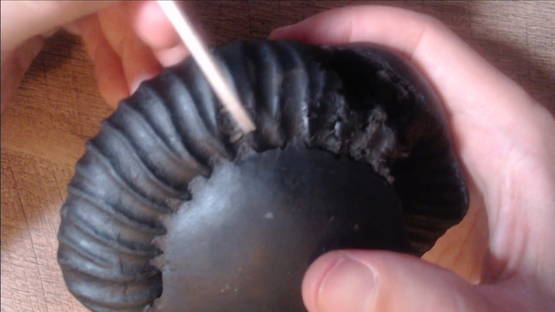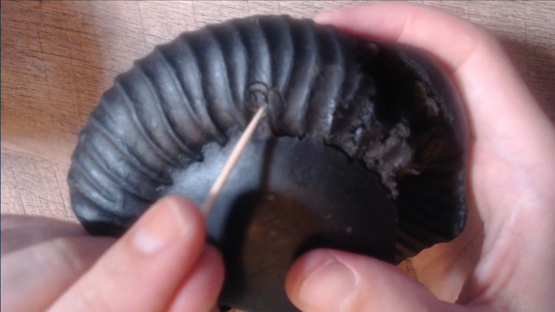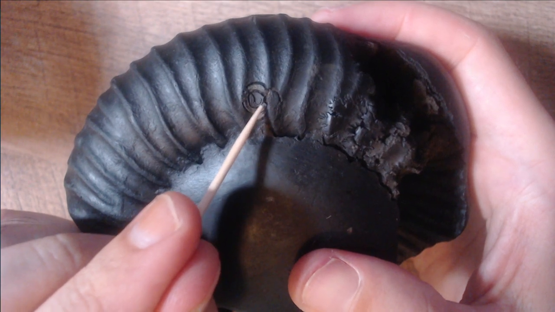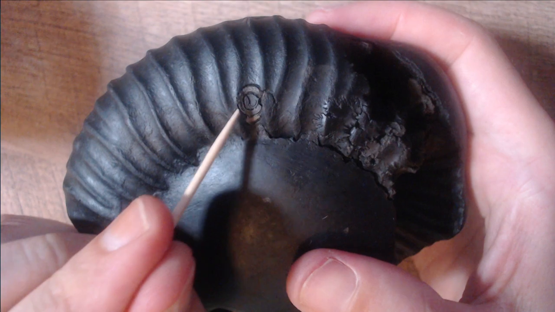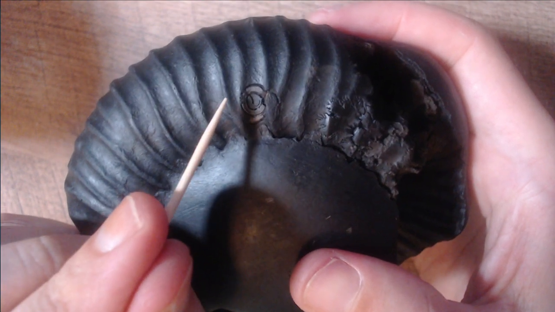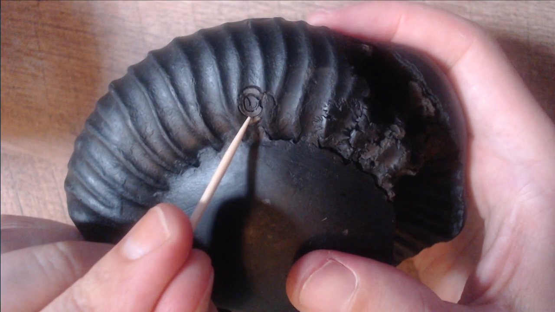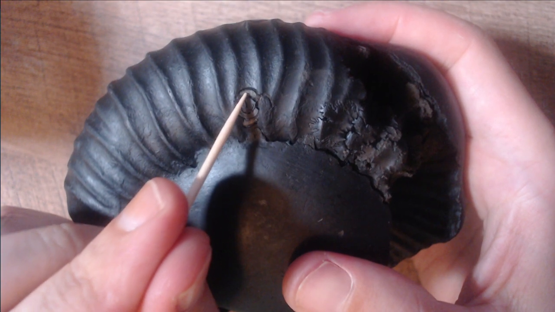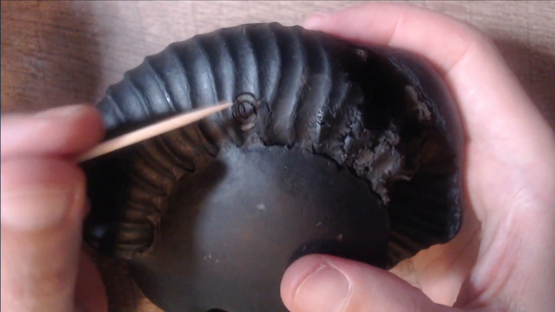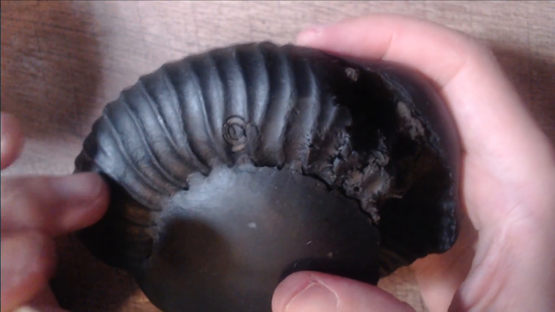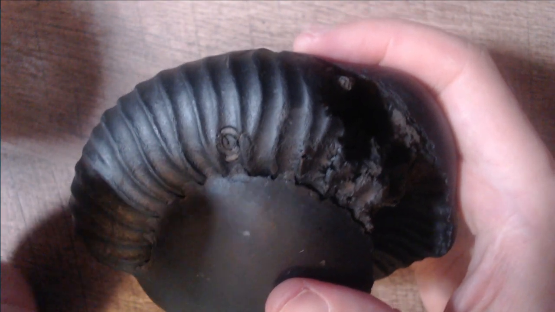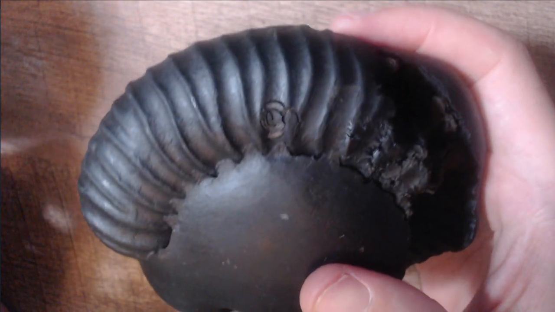So the side over here is higher than the inner portion here, which is lower than the outer portion here, because it has high, low, high, across. So it actually takes the shape of the shell itself of the ammonite, even though it's seemingly an ammonite.